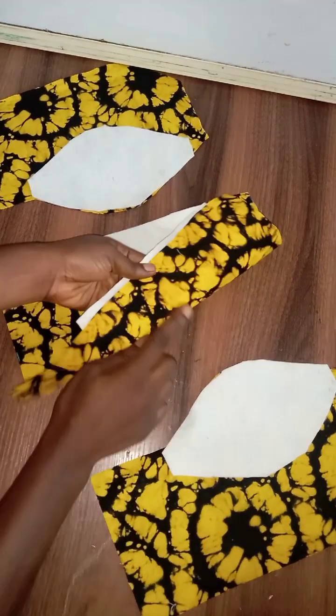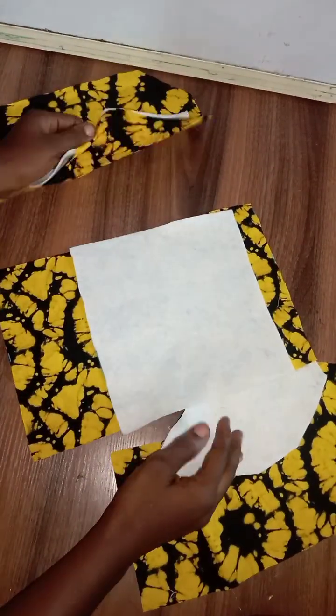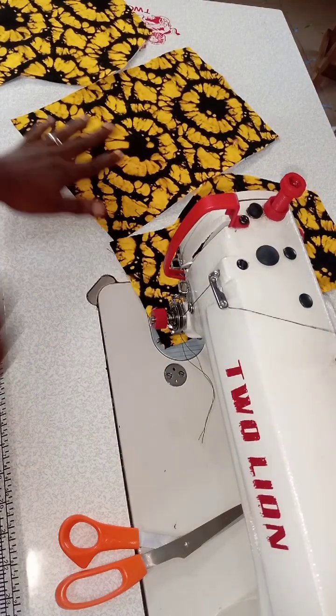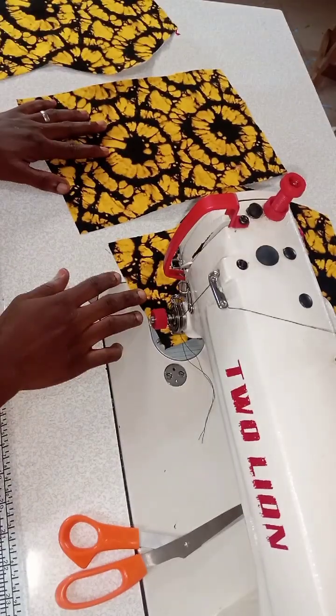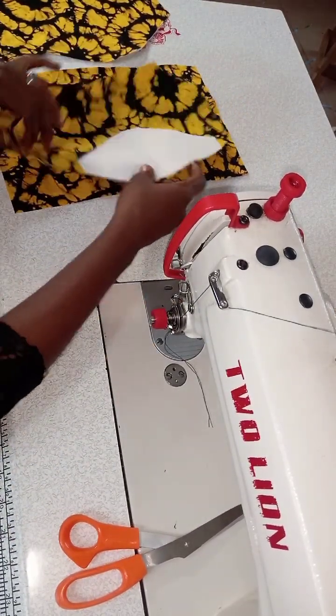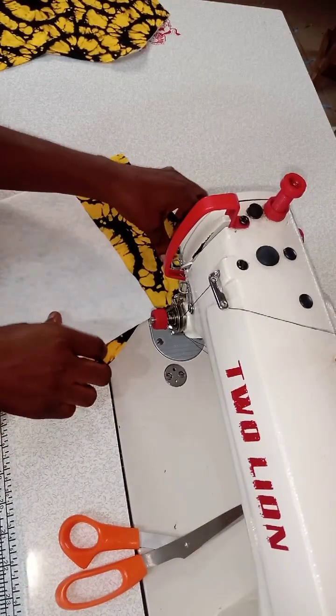So I went ahead and cut it on my fabric. I added my wording using my pressing iron. You can see I've cut it out down straight to my mesh. So I have my center front and my side front. I will be taking it one after the other.